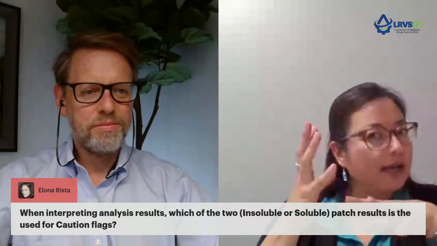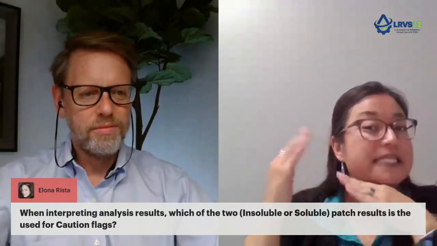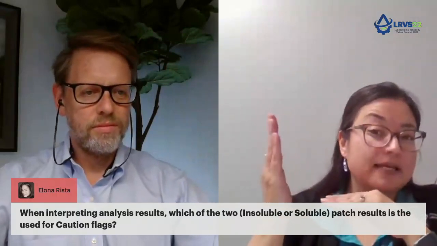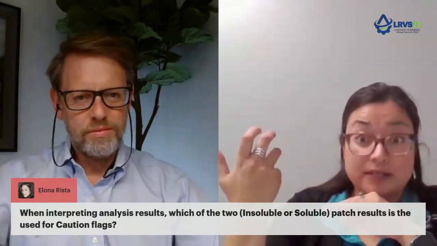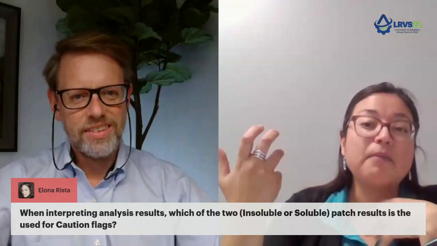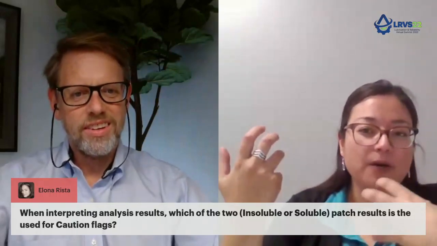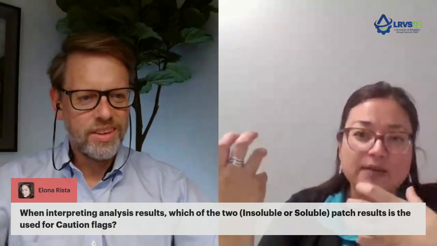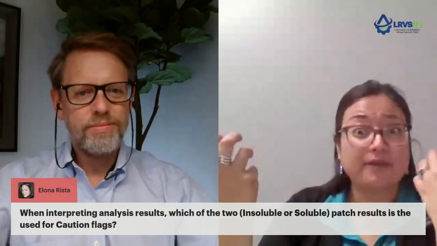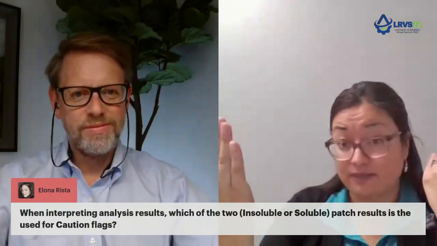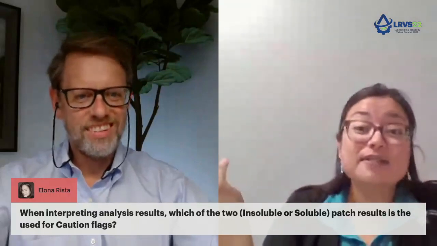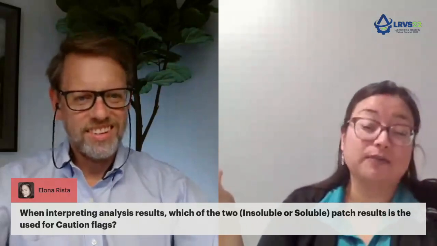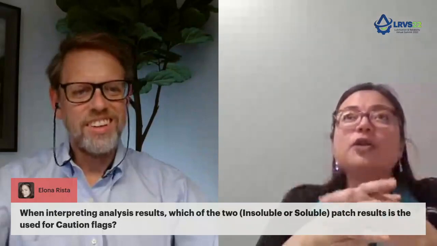If you can detect varnish at that early stage, just imagine how much savings you would have if you're able to remove it when it's soluble. My goal is to help our customers save money, save downtime, save on having to change very expensive oil, because let's face it, turbine oil is not cheap. We're talking hundreds to thousands of gallons of oil that are impacted. So we want to detect it early on.